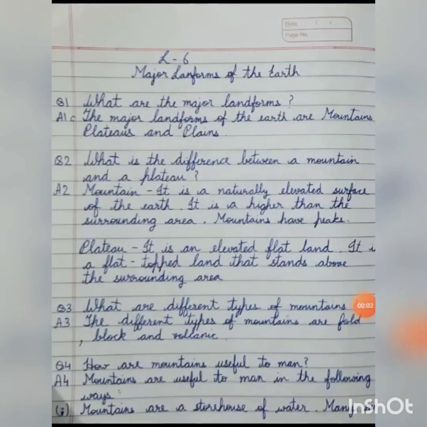Now we're doing the back question answers and some extra question answers of this chapter, Major Landforms of the Earth, Geography, chapter number 6 of class 6. What are the major landforms? The major landforms of the Earth are mountains, plateaus and plains. What is the difference between a mountain and a plateau?